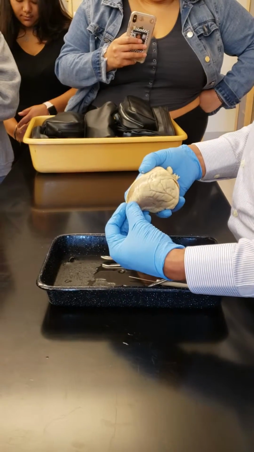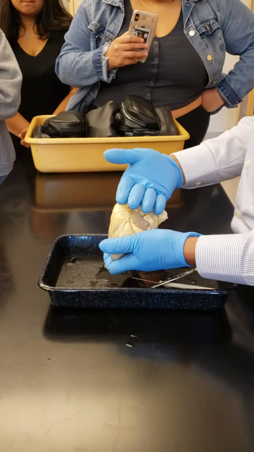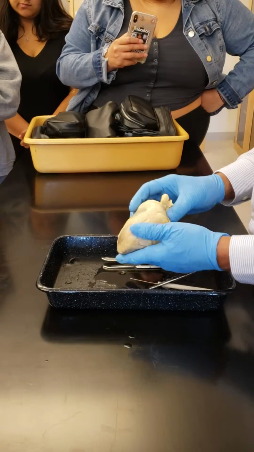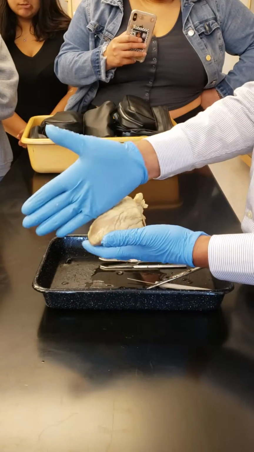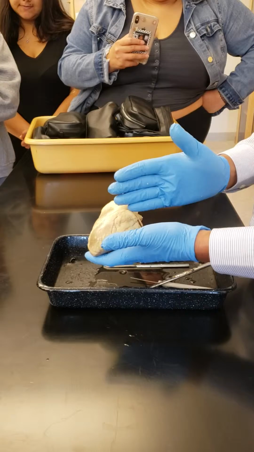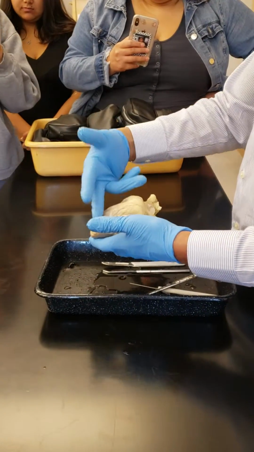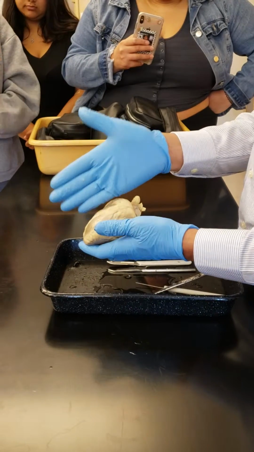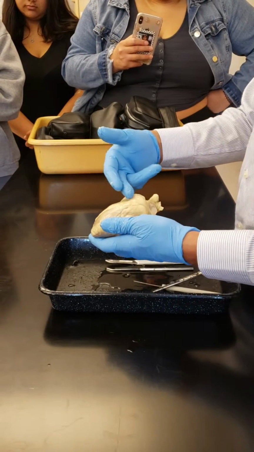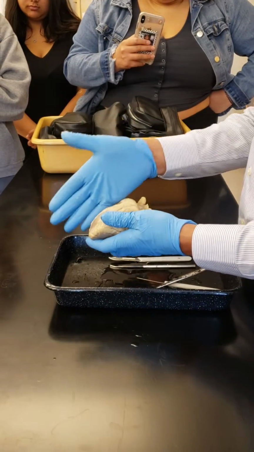This is the apex of the heart, and this is the base of the heart. And you know that between 2 ventricles there is a partition wall inside, called the interventricular septum. You don't want to cut across that. You want to go parallel to the septum, but you're not cutting the wall. You're not cutting the chamber like this.